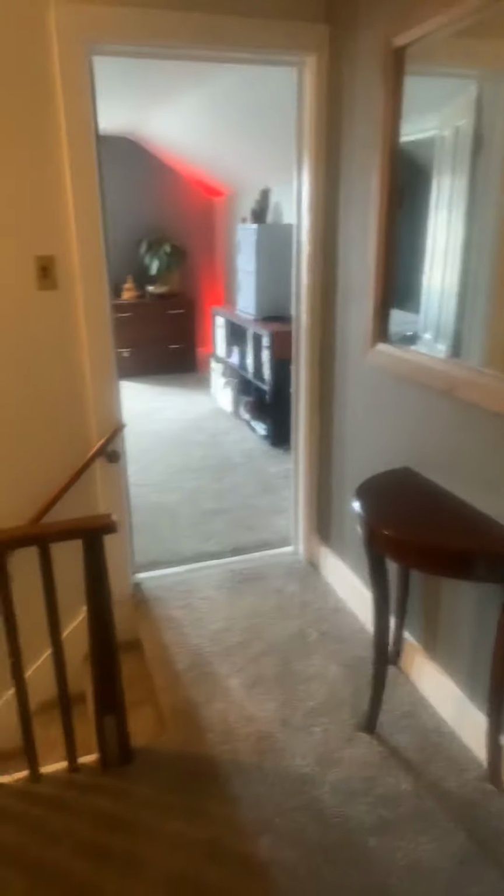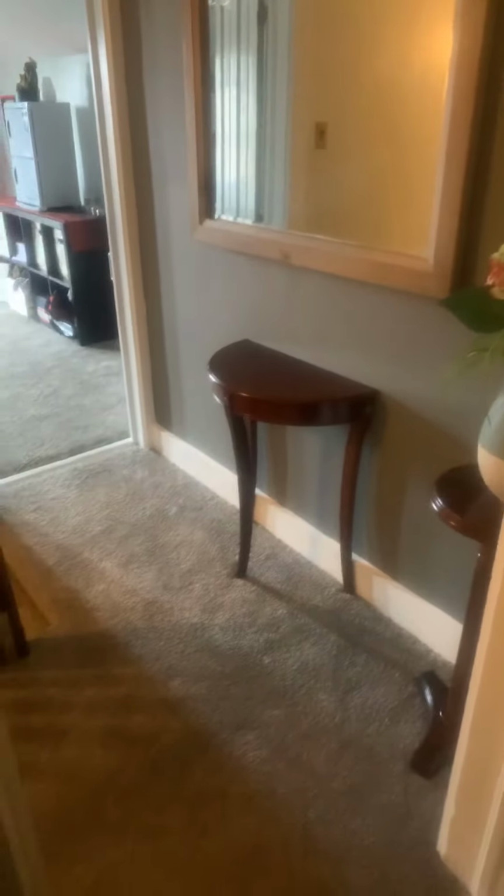I have lights on the other side too, but I just don't have them turned on right now. Okay guys, so as you can see, that's my salon right now. And I will turn this back on to me.